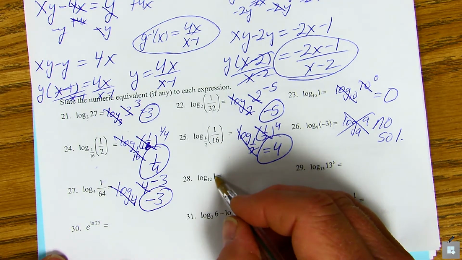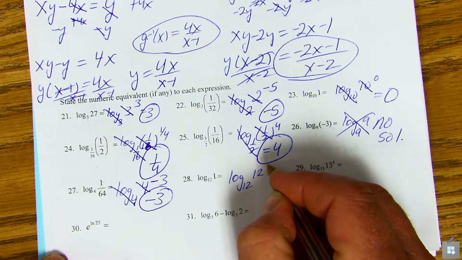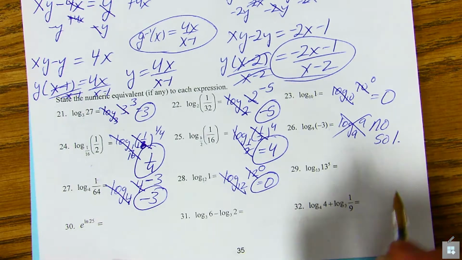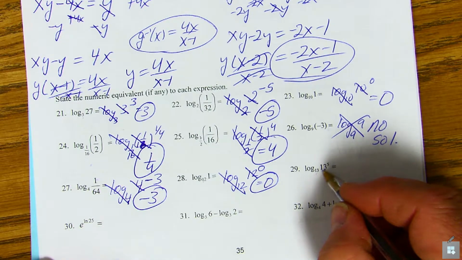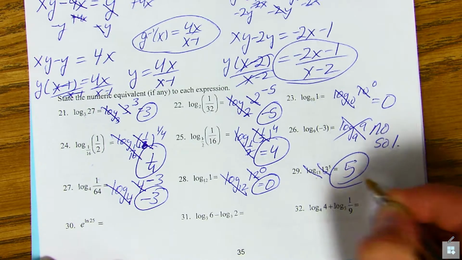Can you write 1 with the base of 12? Hopefully so. It's 12 to the, that's right, 0. That gives us 0. Oh look, it's already a base of 13. So log base 13 of 13 undoes, we get 5.